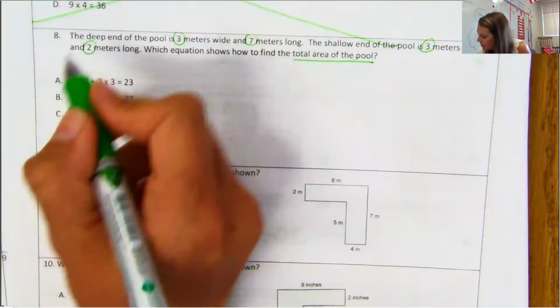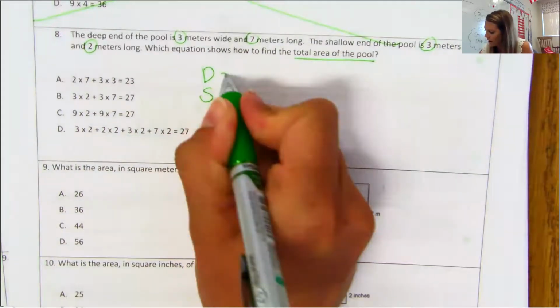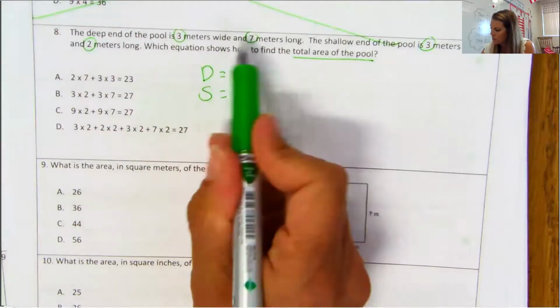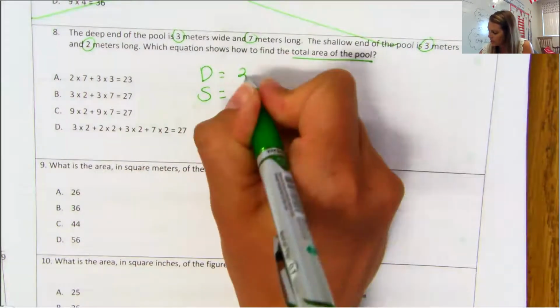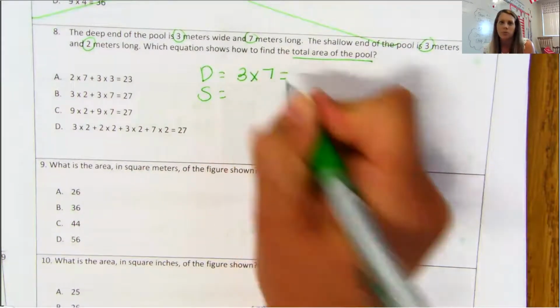All right, well, we know area, right? What is area? How do we solve it? Length times width. So we've got a deep end that we need to figure out and a shallow end that we need to figure out. So for the deep end, how would we solve that? 3 times 7 equals what?